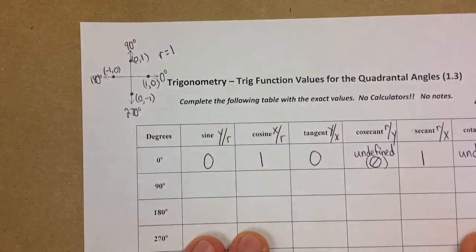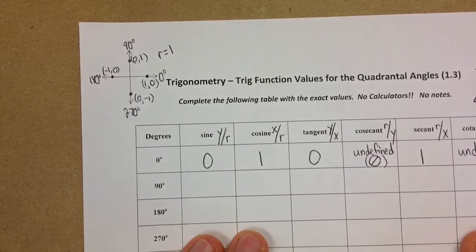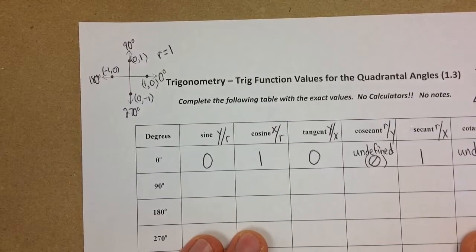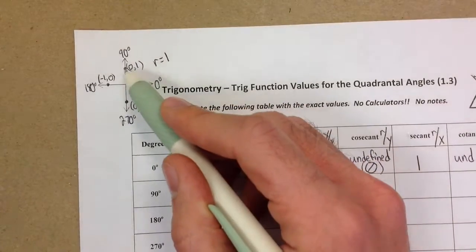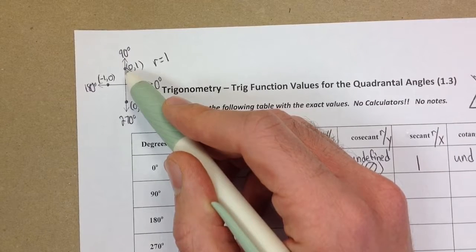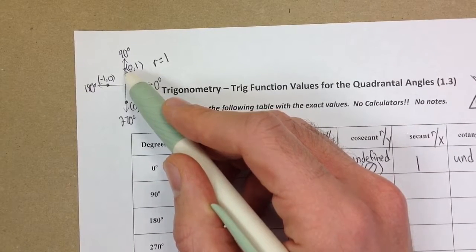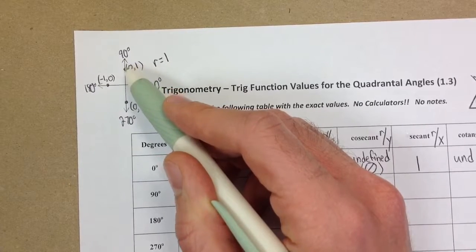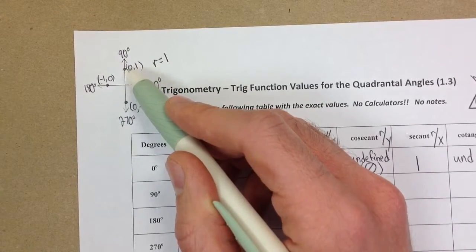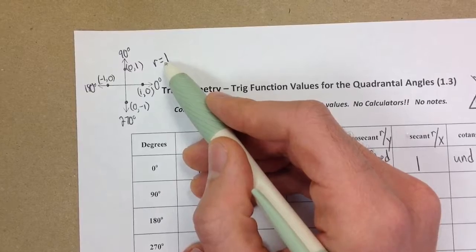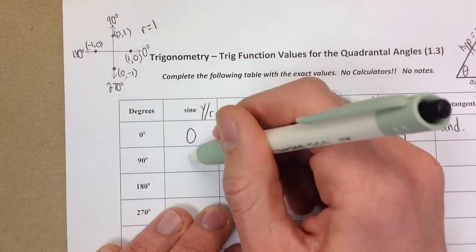Jen, tell me again what I got for sine of 90 degrees. So 90 degrees is up here. Sine is y over r, right? I will just tell you that it has helped me in some contexts, like finding the sine of 90 degrees. I find it easier to work with than opposite and hypotenuse. Y is 1. R is 1. What's 1 over 1? 1. So the sine of 90 degrees is 1.